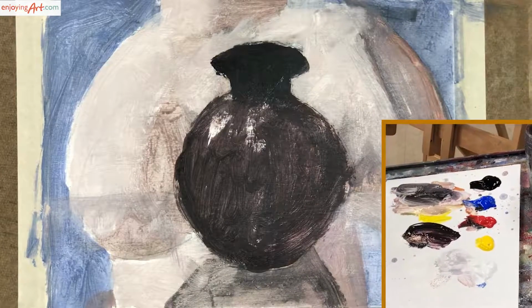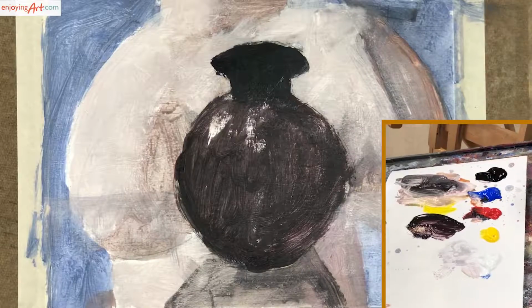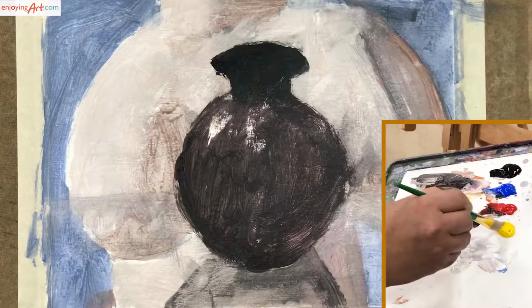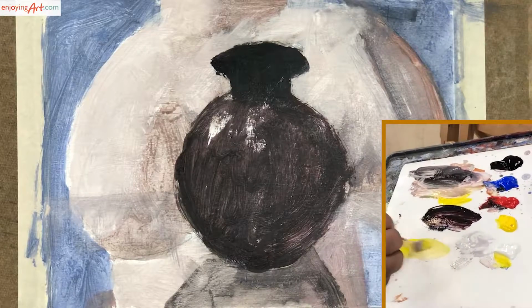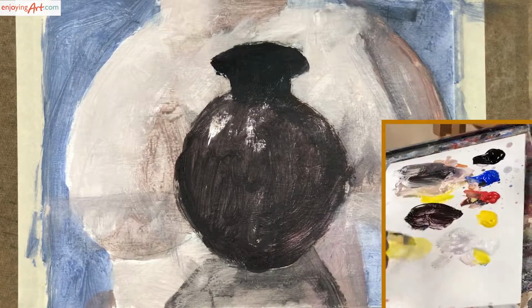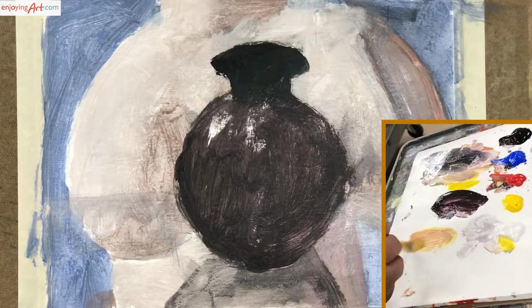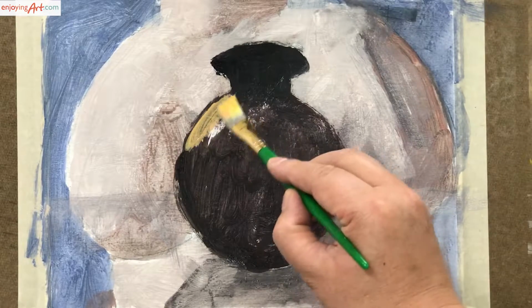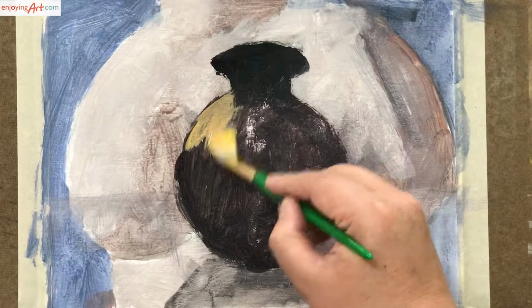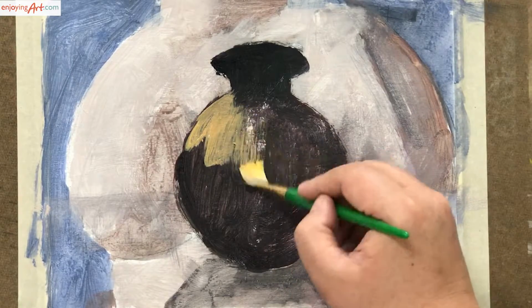Now, that's good. The next thing I'm going to do is apply some lighter color for the light side. I also have a little brighter color too. I'm going to get this color and a little bit of orange, which is mixed with a little red. So I'm going to make this a little brighter on this side. Okay, like that.